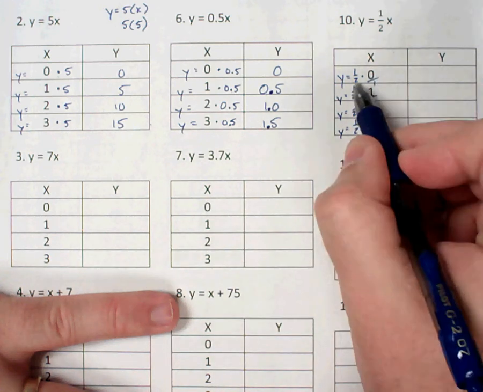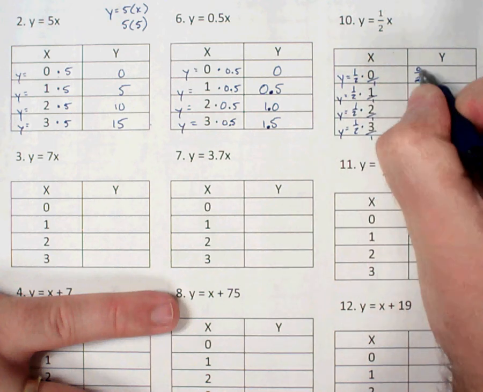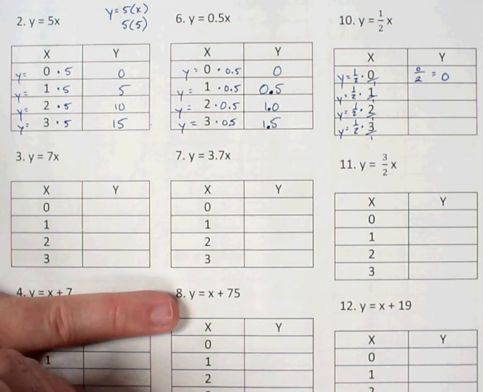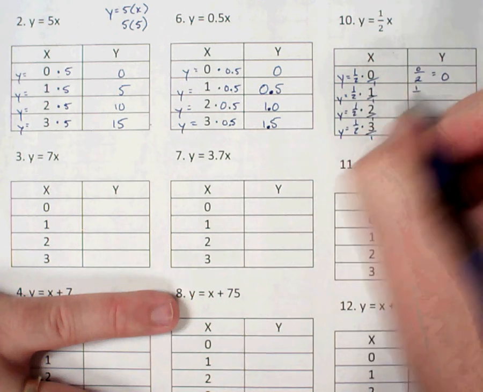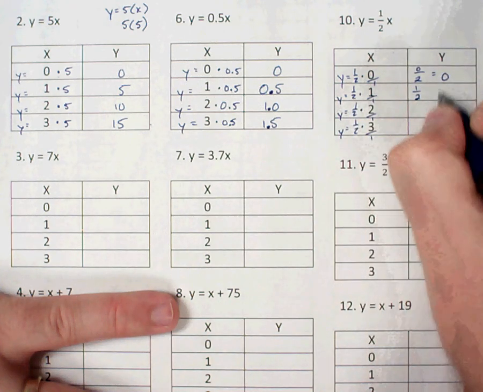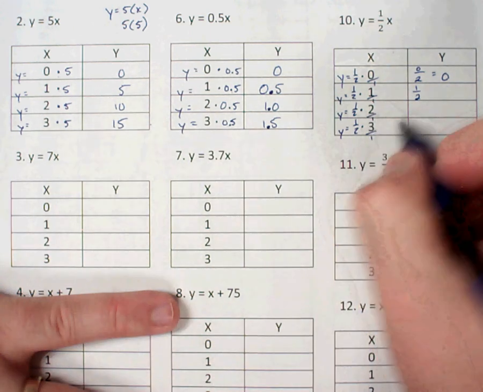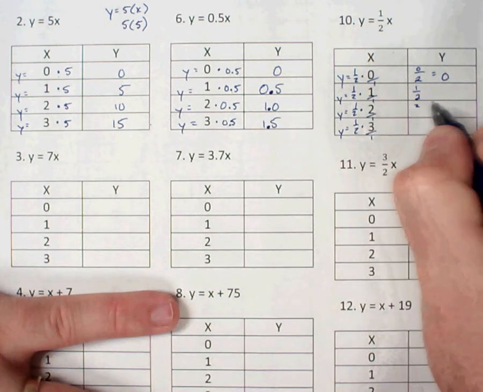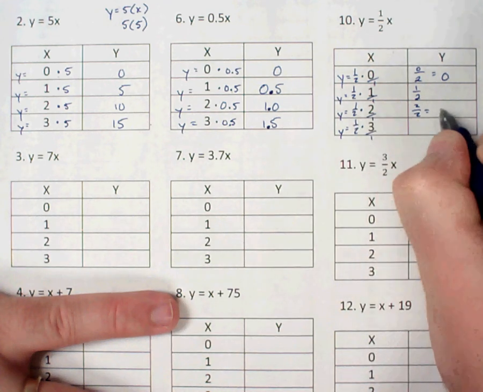So 1 times 0 is 0, 2 times 1 is 2, 0 over 2 just gives me 0. This one, 1 times 1 is 1, 2 times 1 is 2, and so I get 1/2. This next one, 1 times 2 is 2, 2 times 1 is 2, 2 over 2 is 1 whole.